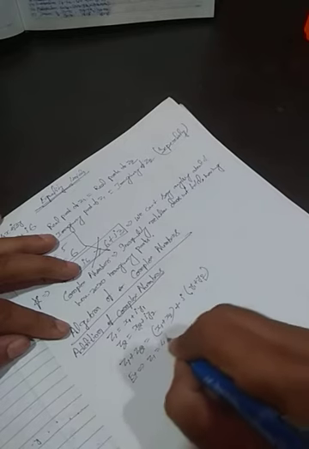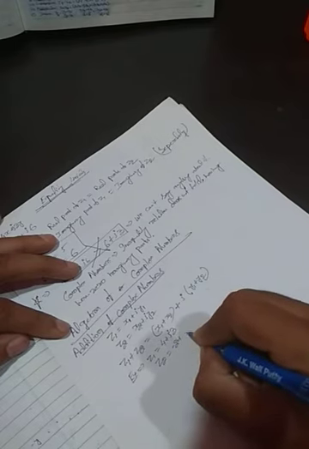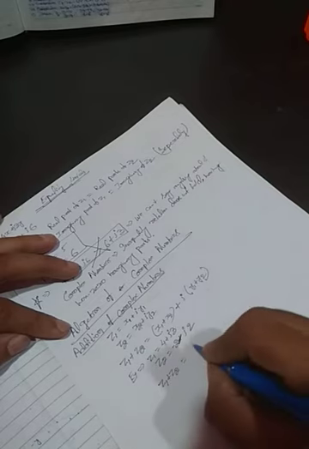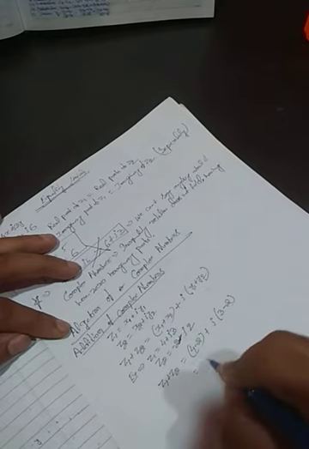Example: z1 equal to 4 plus i3, z2 equal to minus 2 minus i2. So z1 plus z2 equal to 4 minus 2 plus i(3 minus 2). So it will be 2 plus i. We can do it like this.